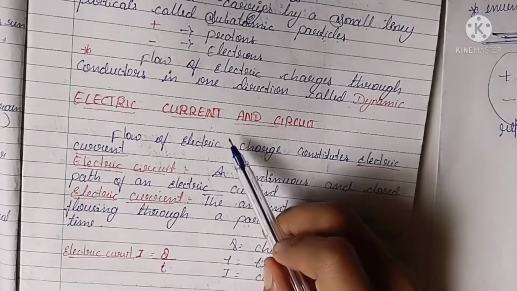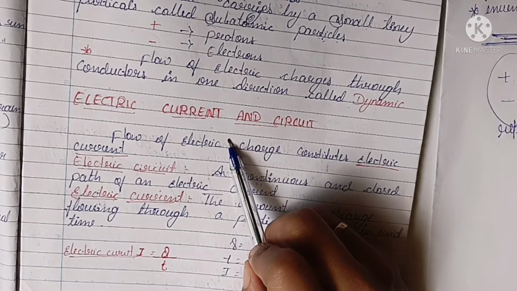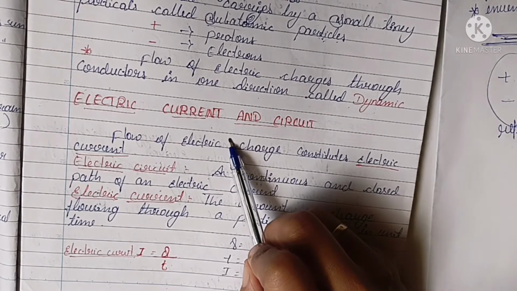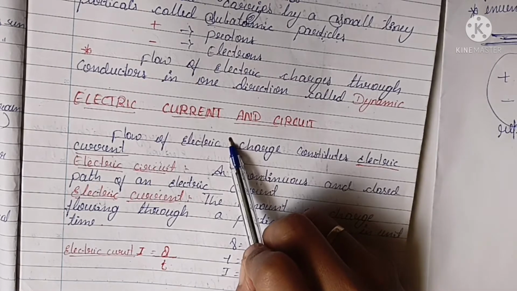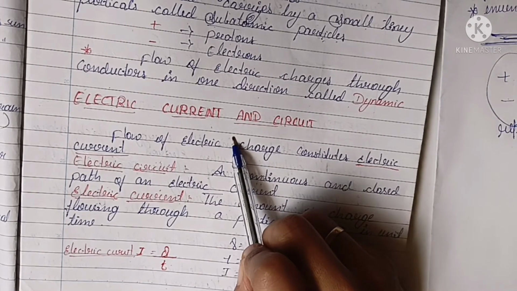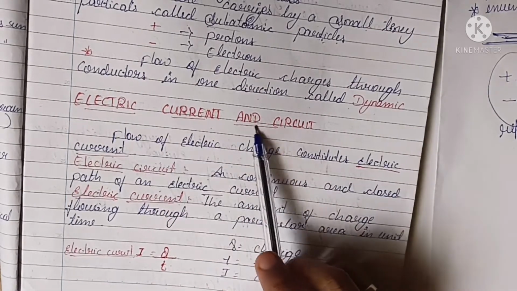In this chapter there is some derivation and, along with that, some problems that you need to discuss here. To solve that derivation and the problems, you need to define many different definitions. You need to understand each and every word which newly arrives here. So let's discuss electric current and the circuit.